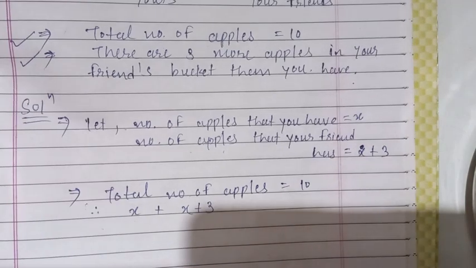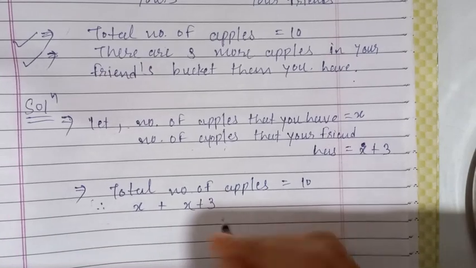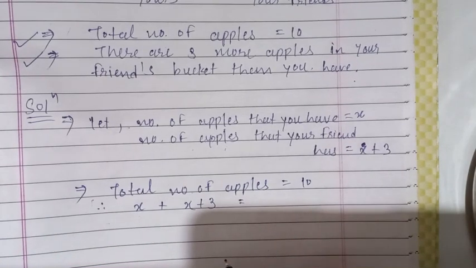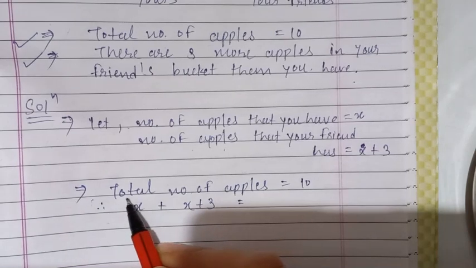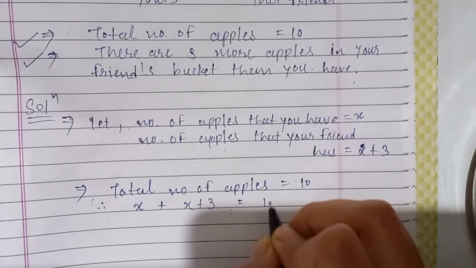If it is said that you have 5 apples and your friend has 8 apples, how many apples do you both have? 13 apples. 8 and 5, 13. So the total number of apples is x plus 3 is equal to 10.